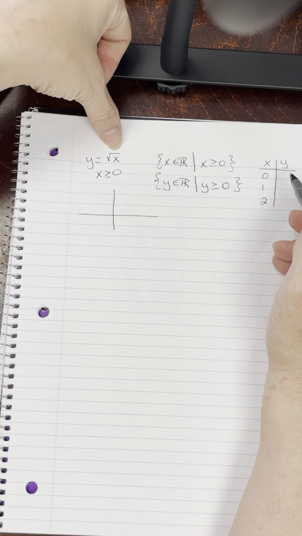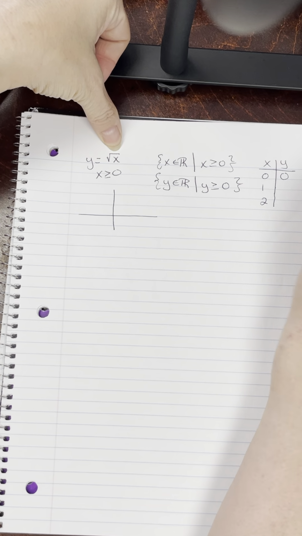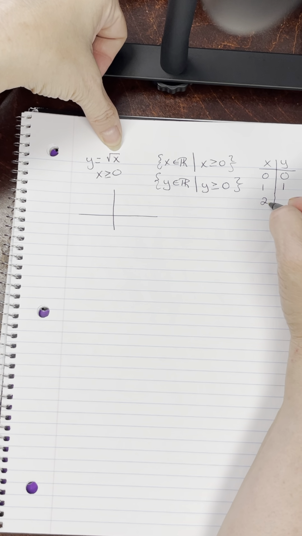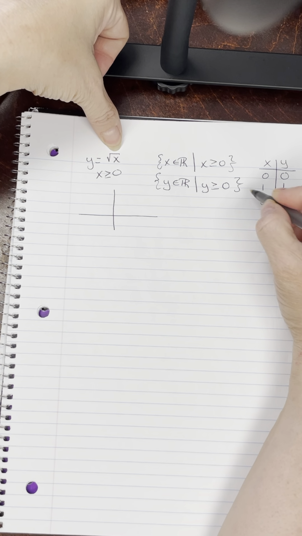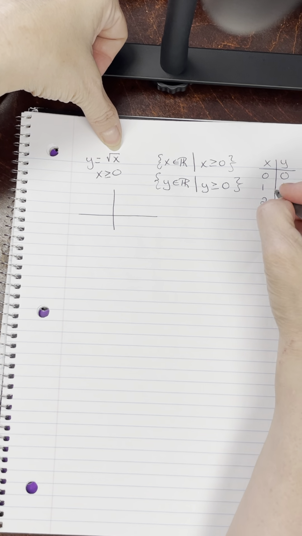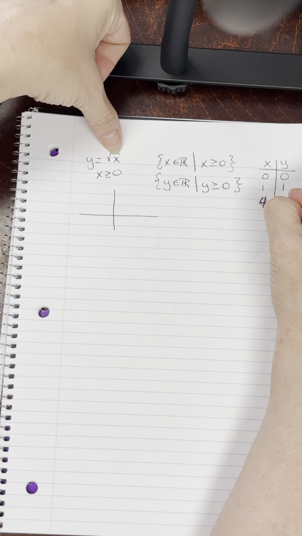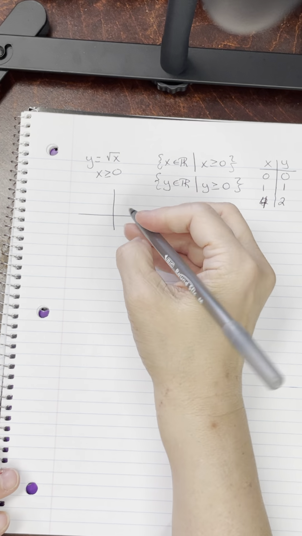So when I plug in 0, what is the square root of 0? 0. When I plug in 1, what is the square root of 1? 1. Ooh, this is a bad choice because 2 is square root of 2, and that's some sort of decimal. So let's change this to a 4. What is the square root of 4? 2. Now I have 3 dots that I can graph.